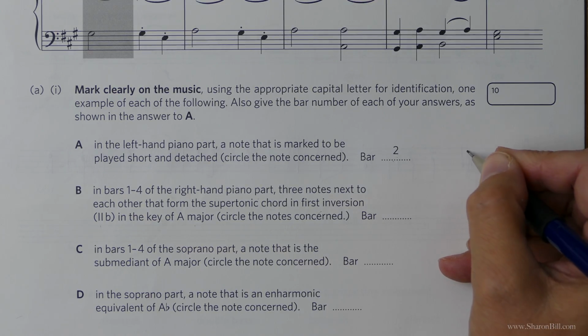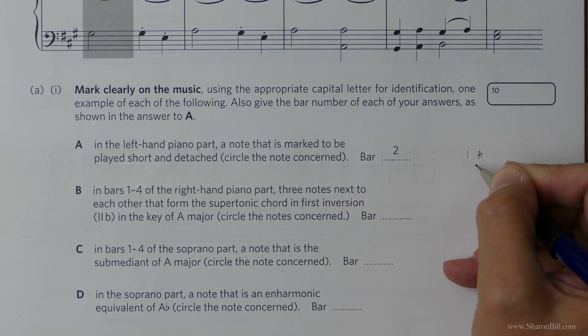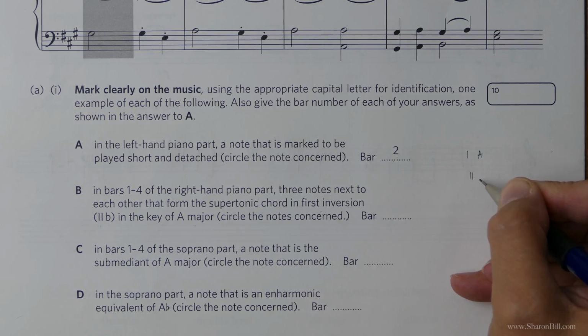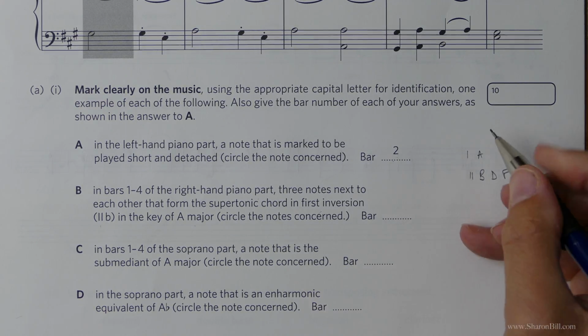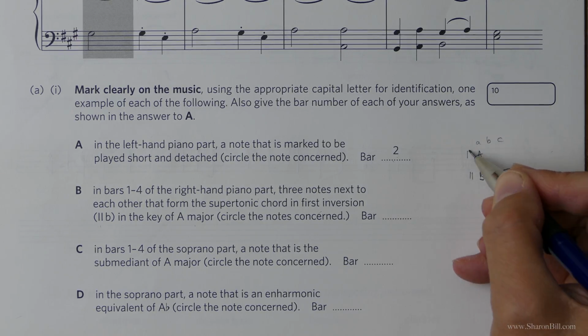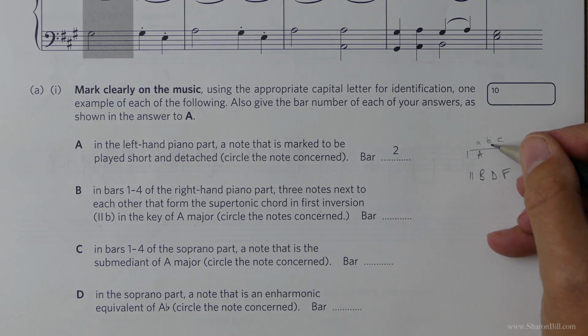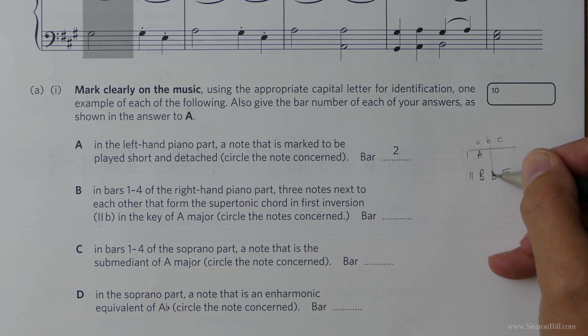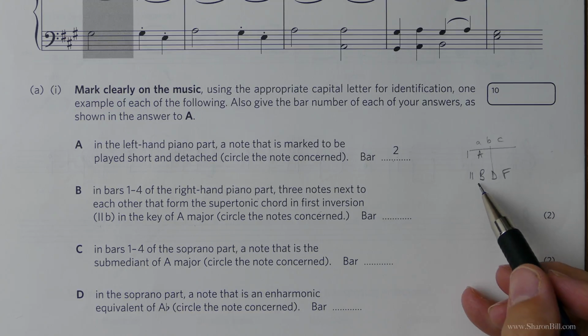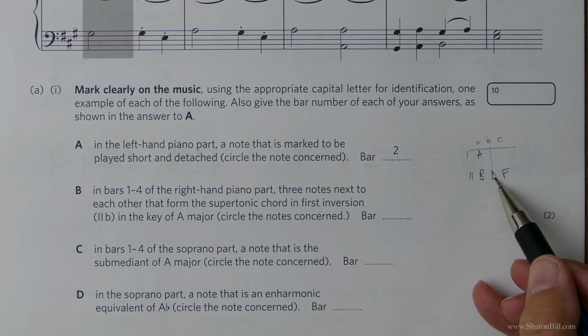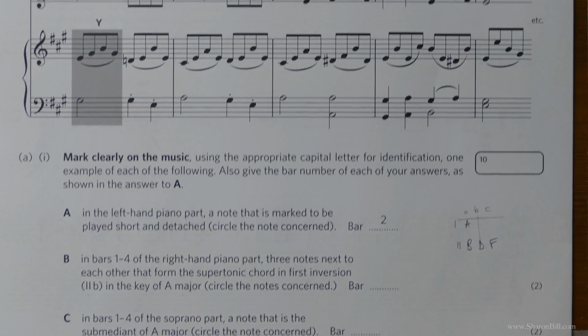So let's first of all find out what that will be. So we're in A major, so chord 1 is based on A. So chord 2 is based on B. We've got B, D, F, there's our triad. And then there are our intervals. So we're looking for notes B, D and F with a D first of all. So let's have a look.